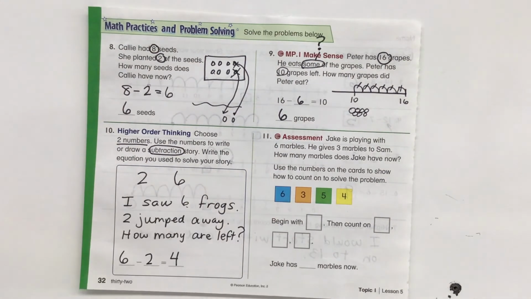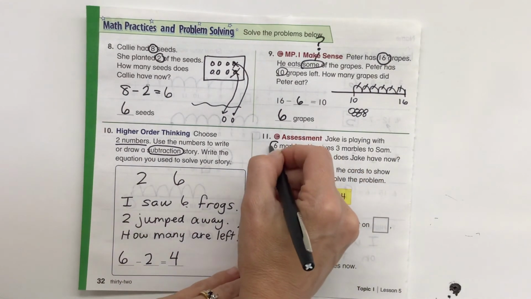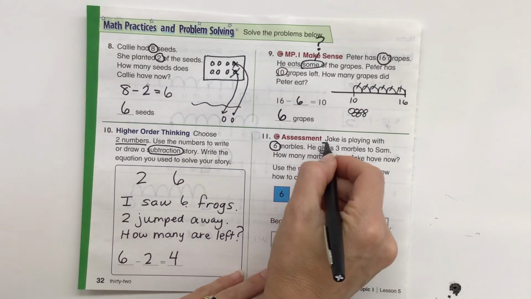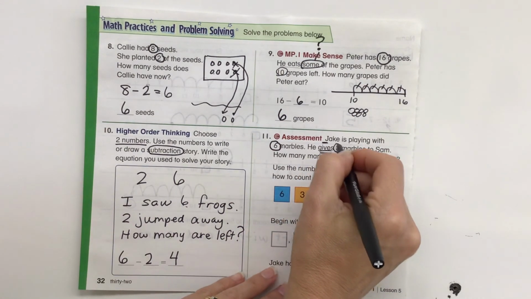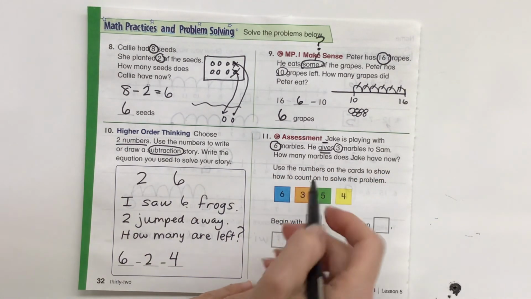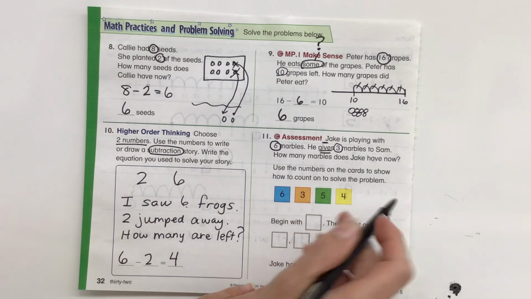Okay, let's take a look at our assessment here for number 11. Jake is playing with 6 marbles. He gives, we know he gives something away, we know we're going to be subtracting, 3 marbles to Sam. How many marbles does Jake have now? Okay, use the numbers on the cards to show how to count on to solve the problem. So we're counting on.